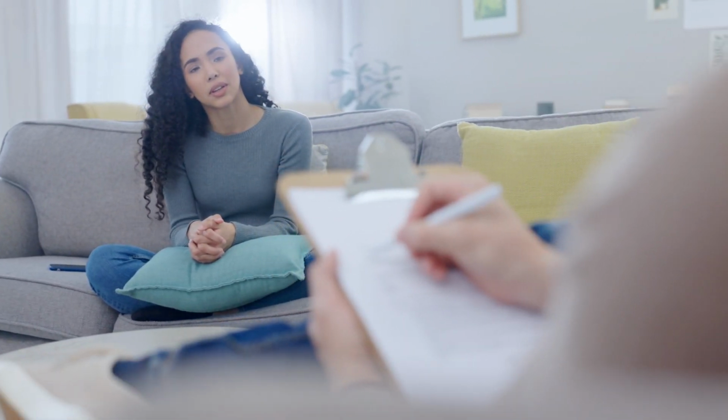Did you know that in 2022, 23% of people had visited a mental health professional? That's a 13% increase compared to 2004. With more people seeking therapy, billing departments are seeing an increase in the number of claims they need to submit.